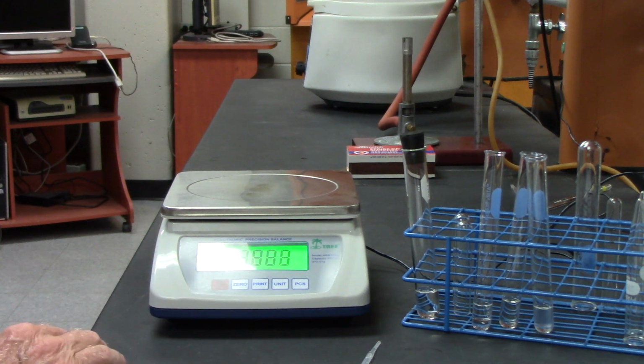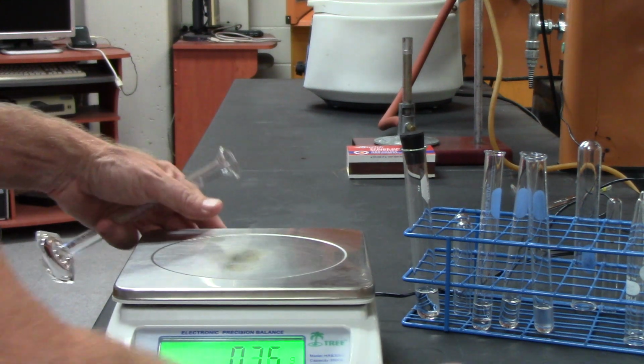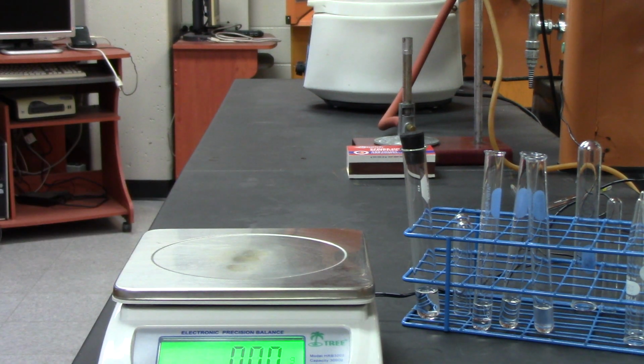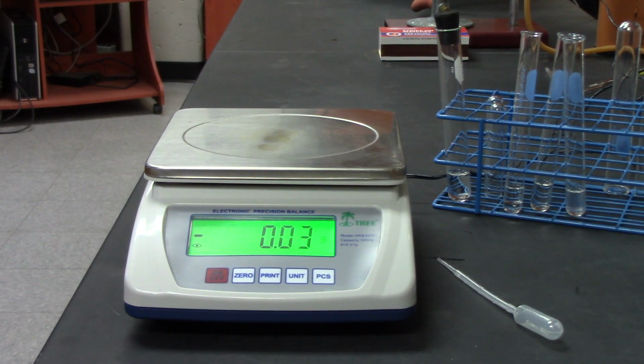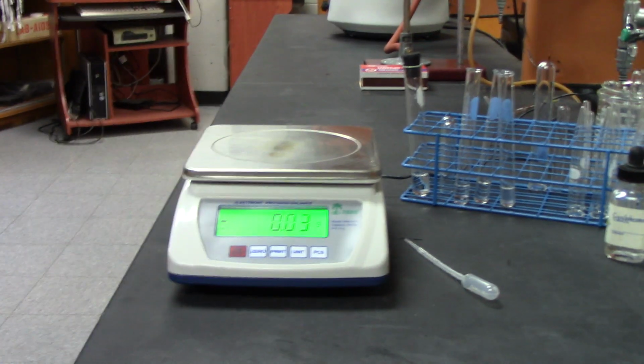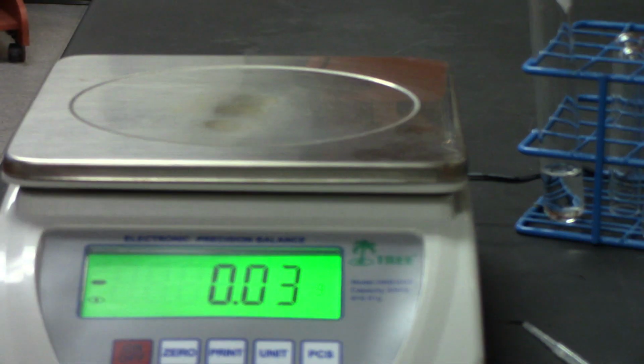Actually, I'm going to turn the scale on. And the scale is going through its numbers now. Okay, and you can see that it says 0.02.